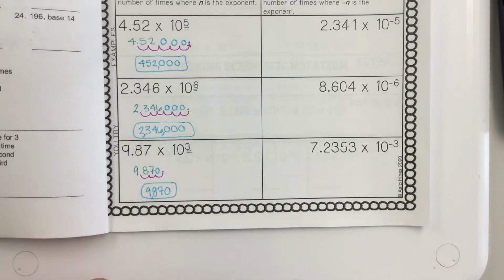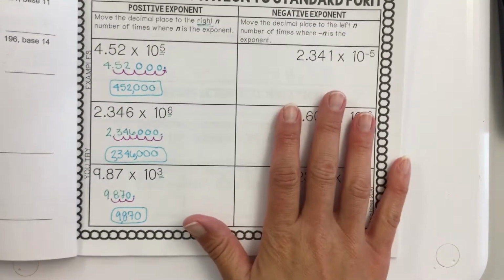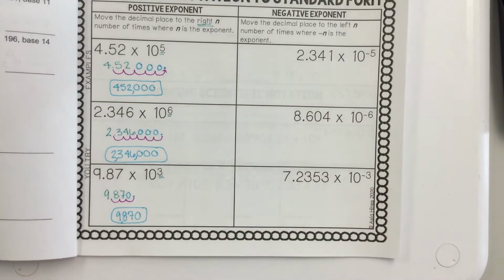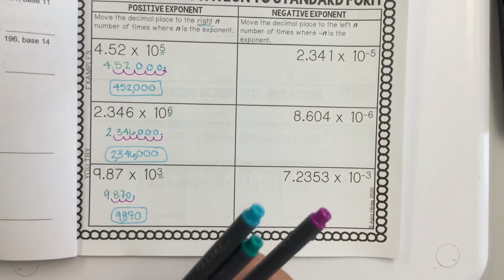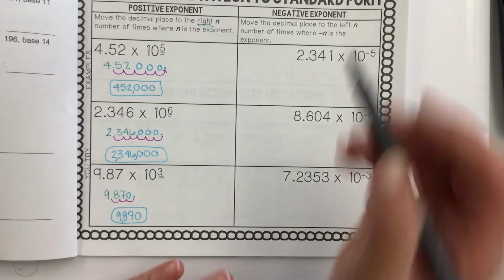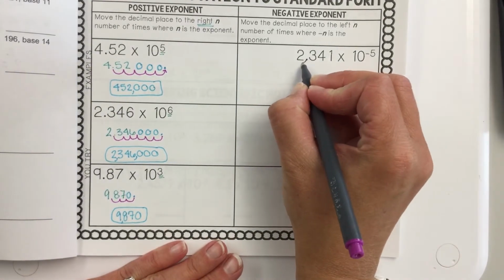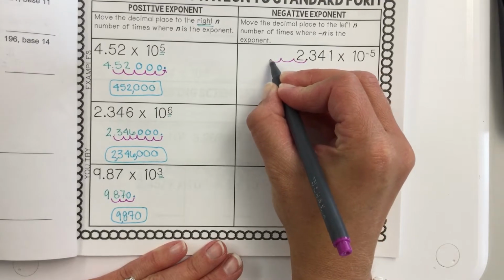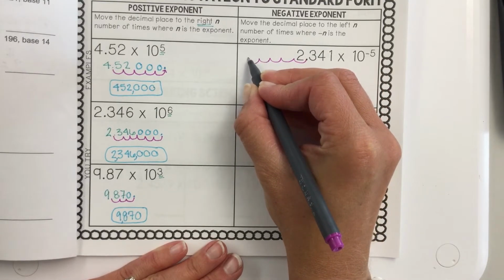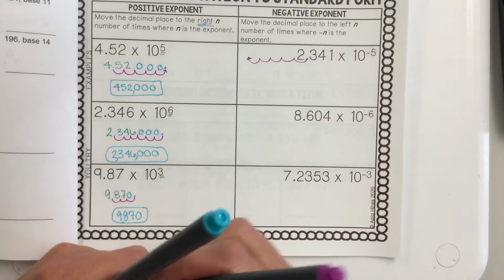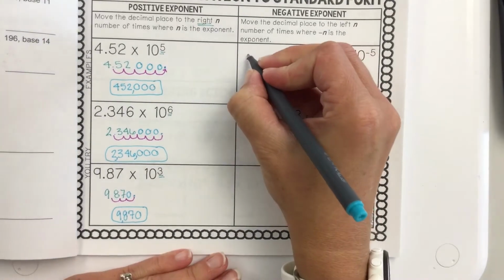Okay, on the other side of our paper, we have all negatives. So negatives are going to go the opposite direction. And I kind of like how this is written right here to the left, because now I can move it 5 places. 1, 2, 3, 4, 5. Okay, so my new decimal point's going to go right here.